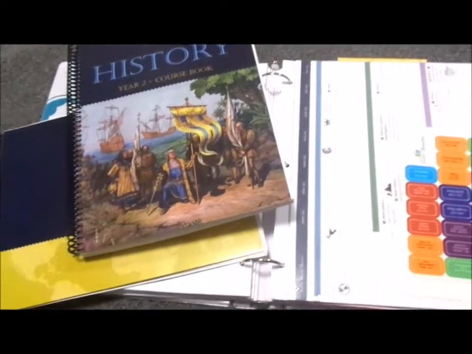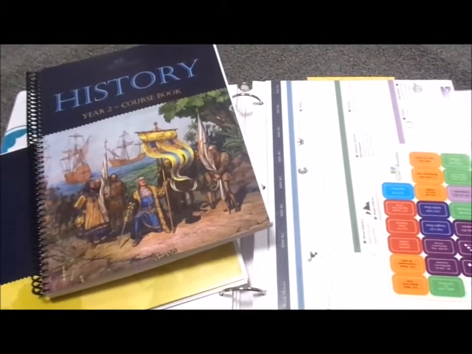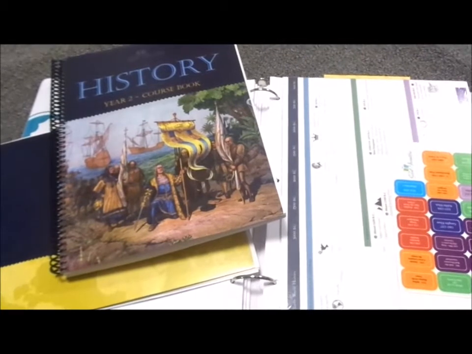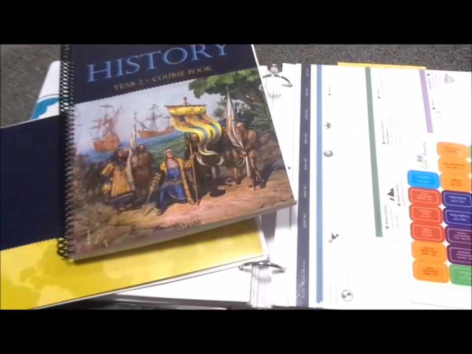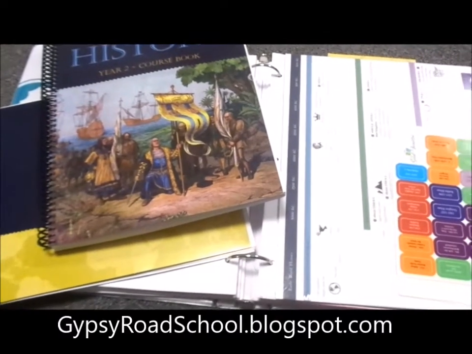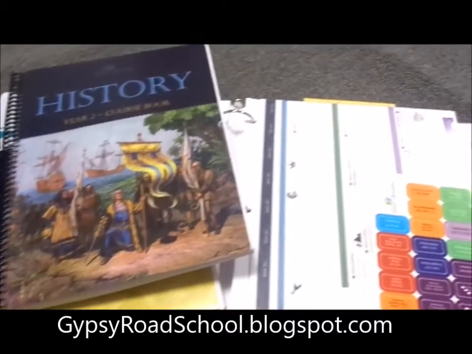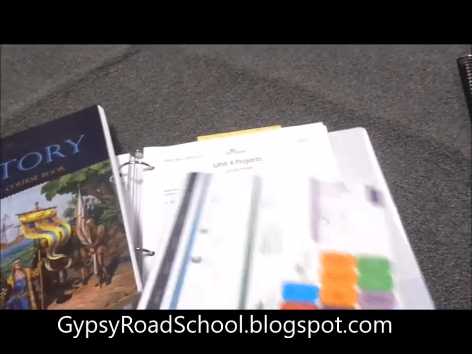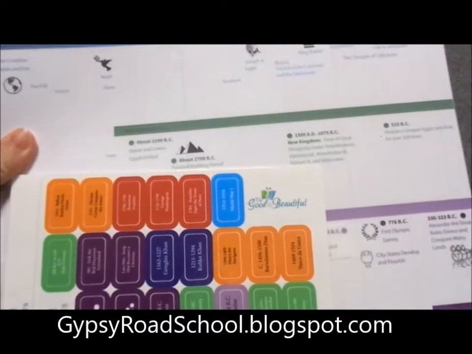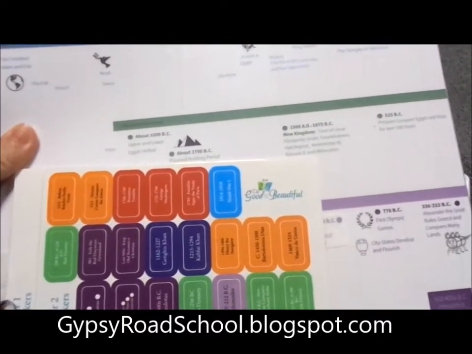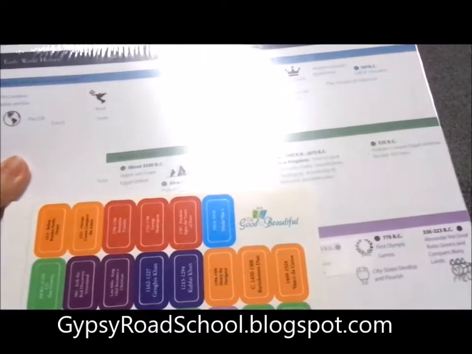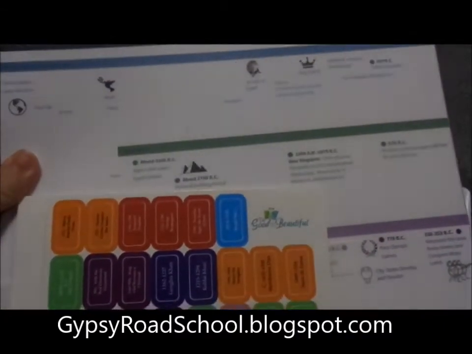History Year 2 is set up very similarly to History Year 1, but the extras are different. It also comes with a card game that we elected not to purchase because, again, like I said, we have several card games. One thing that I like that it comes with is a timeline. It comes with a timeline and timeline stickers to put on that. We'll be hanging this on the wall. And there are stickers that go with Year 1 also to go back and add those on this timeline.